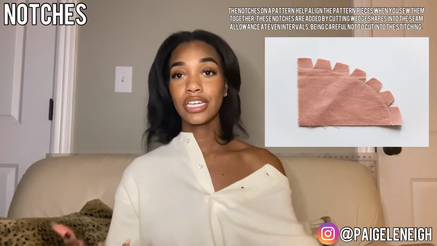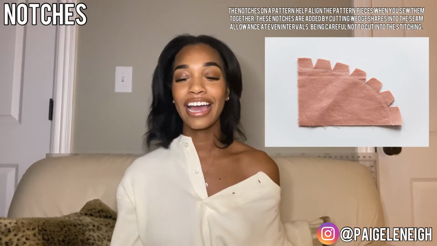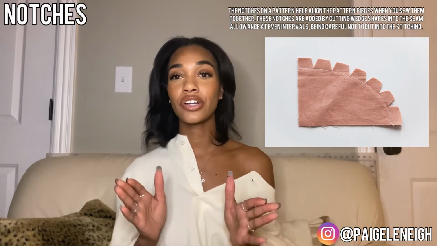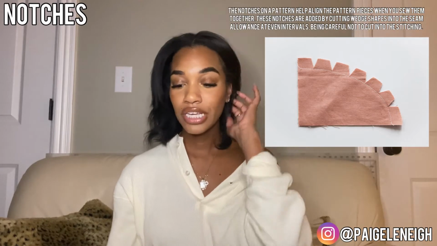Next, notches. Notches are so important, like very important. I didn't know how important they were because when I first started sewing, I think I might have said this in my last video, but when I started sewing, I would just take stuff from my closet and sew it together and take other things and use patterns and all kinds of craziness. It was a hot mess when I first started sewing. I mean, I was 13. But when I started using patterns, I saw notch, notch, notch. I'm like, what is a notch?